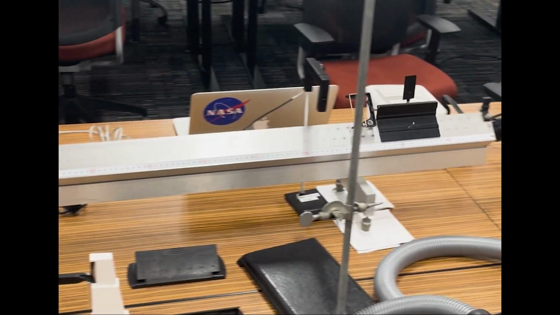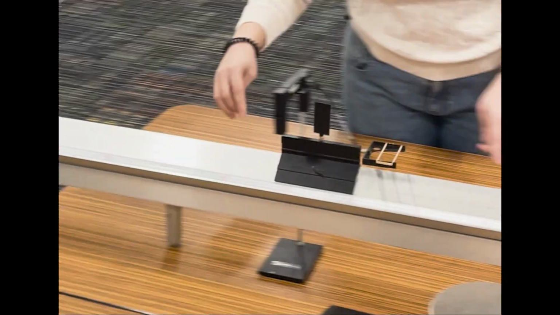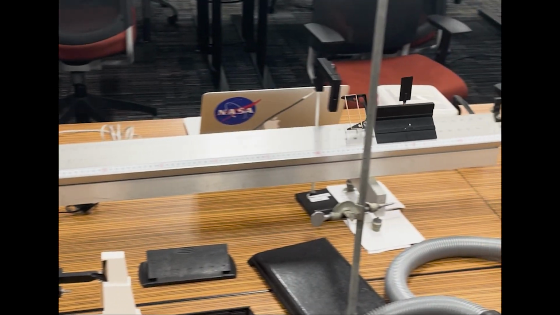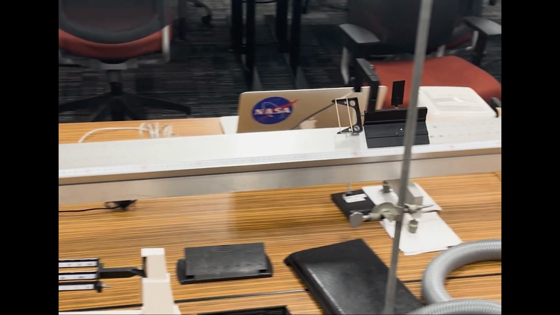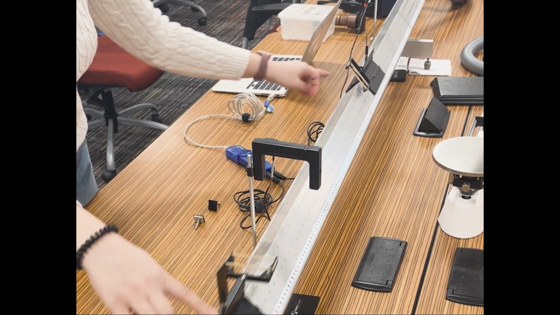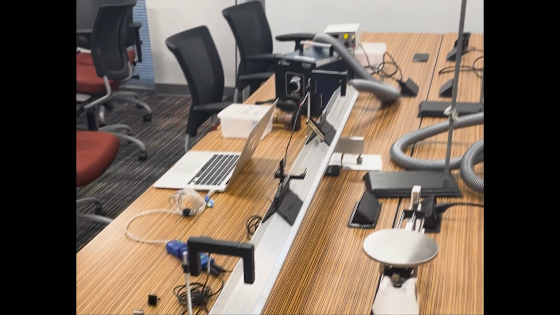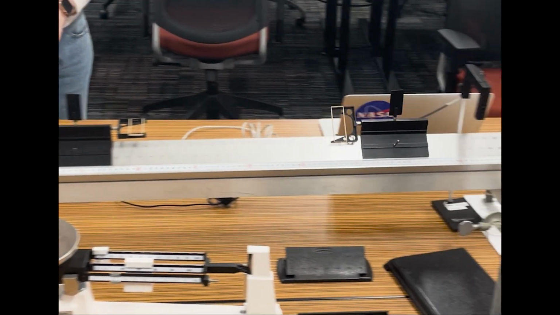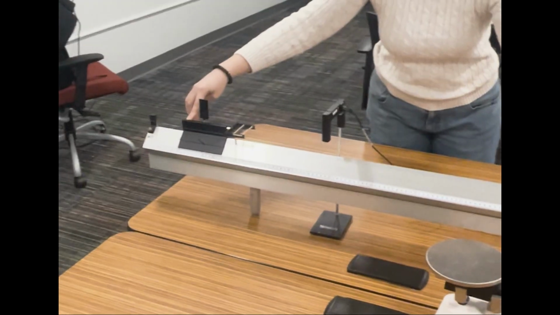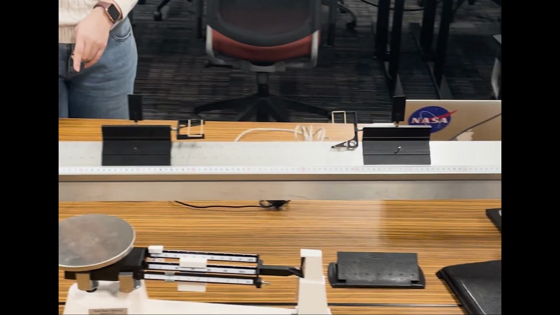It bounced off. The second glider will pass through the second photo gate, and we'll measure the velocity of that using the second photo gate. Remember, for the elastic collision, both the kinetic energy and the momentum are conserved. So Pi equals Pf and Ki equals Kf.